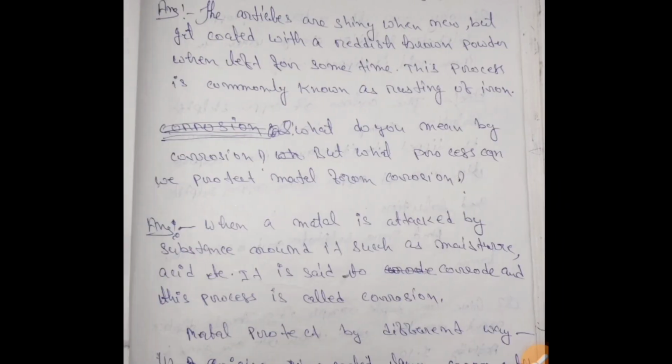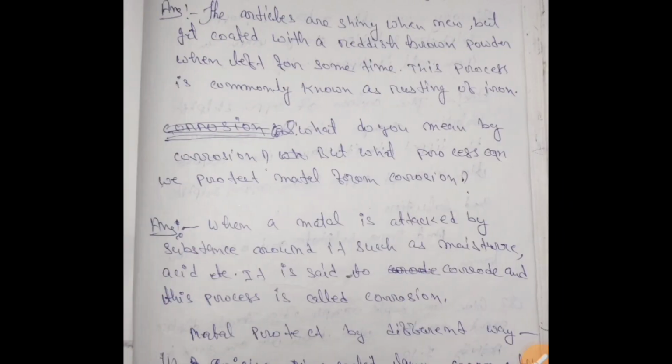Now, what do you mean by rusting? It is very simple, and you already know it. When we keep iron outside in the presence of air, it rusts, that means it becomes a brownish color. So we call it the rusting of iron.